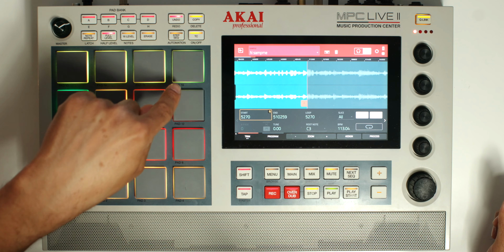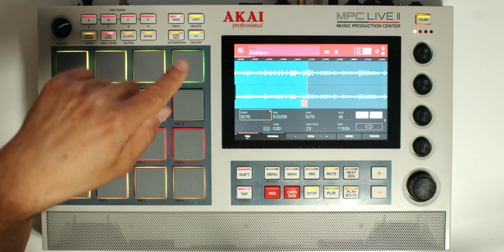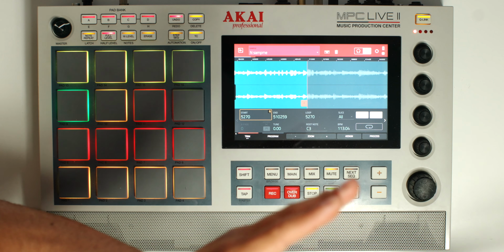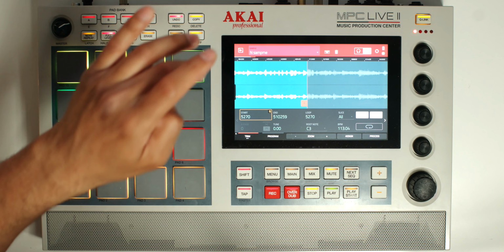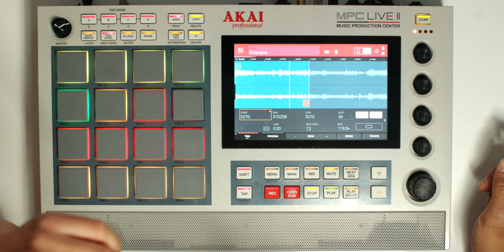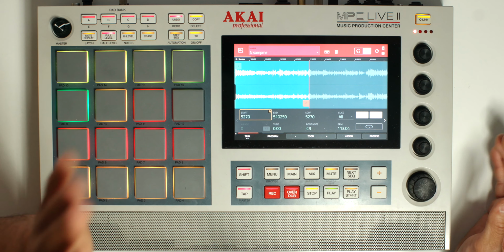So now if I hit pad 16, this pad 16 is going to be the whole entire loop. Whatever I have set in the start point and in my end point is going to loop that. So it should be a perfect loop. Awesome. So that's actually looping very good.